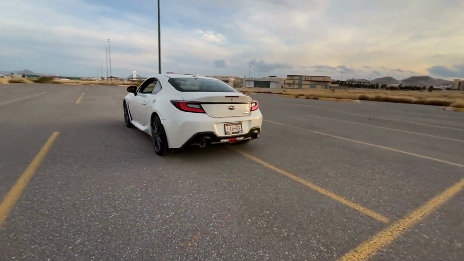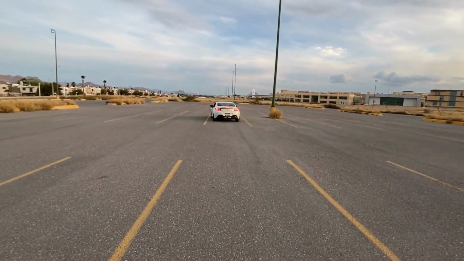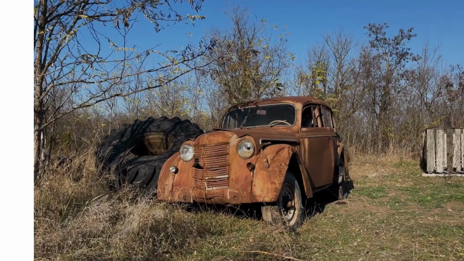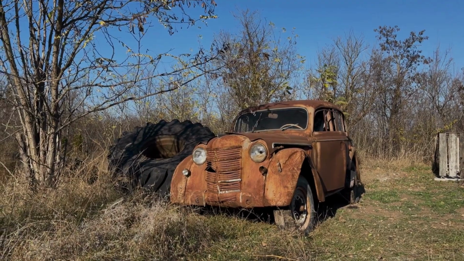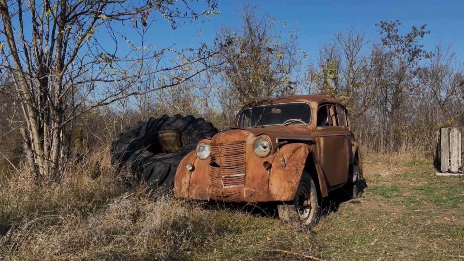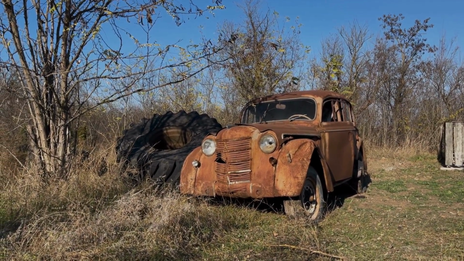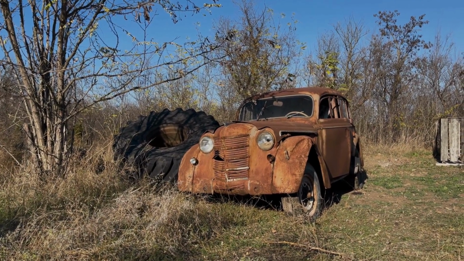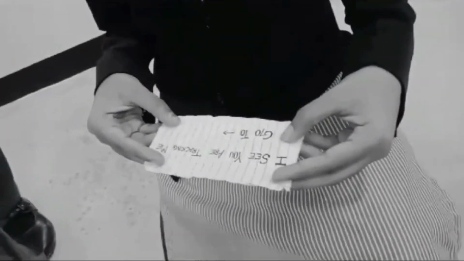The 2 detectives follow the car's location using a location tracker. They find the car abandoned in an old garage. Lying nearby, looking completely out of place, is a piece of paper held down by a shovel. What is this? I see you are tracking me.